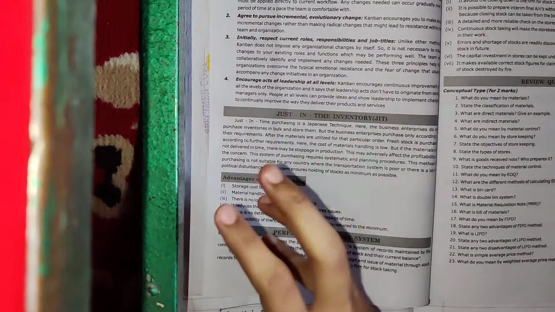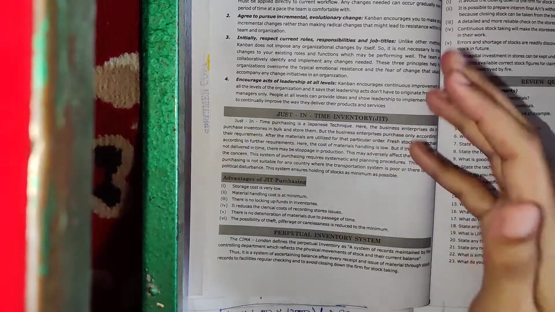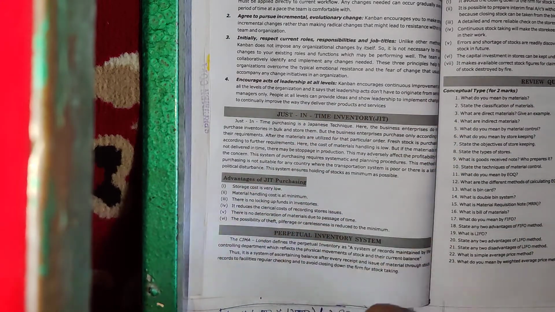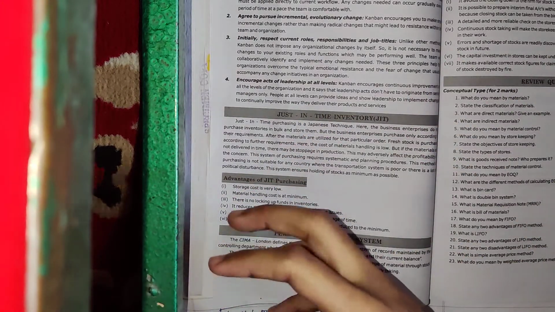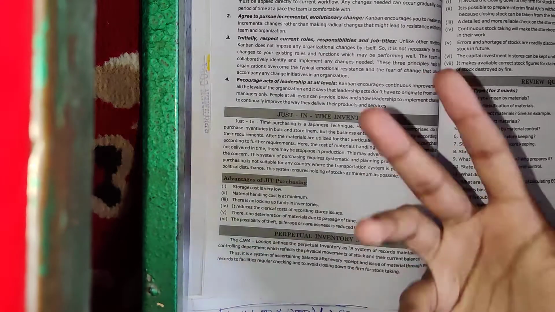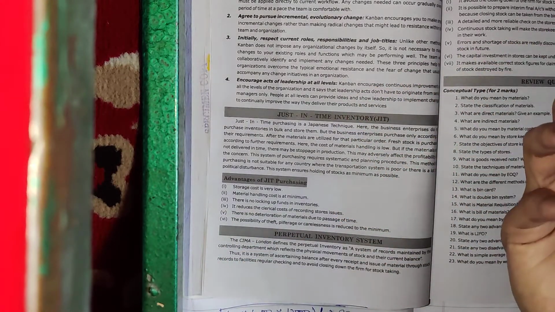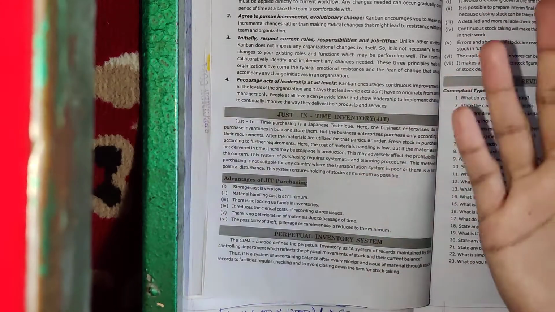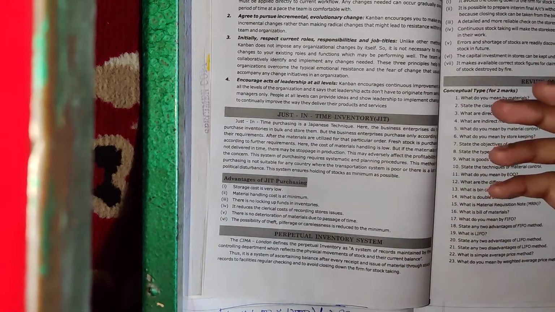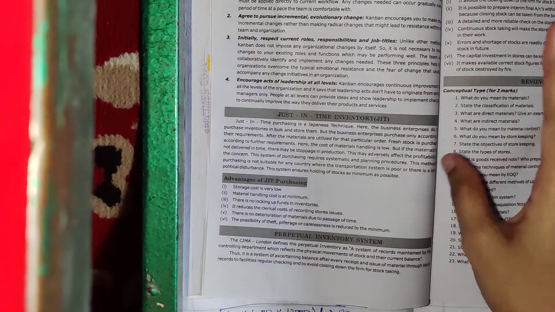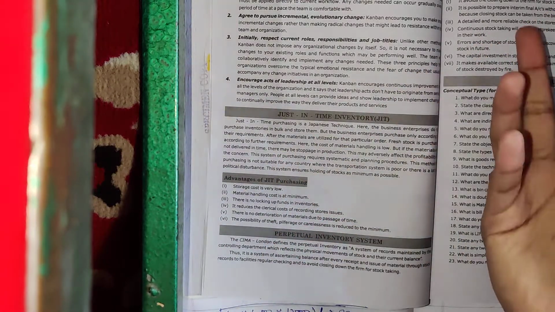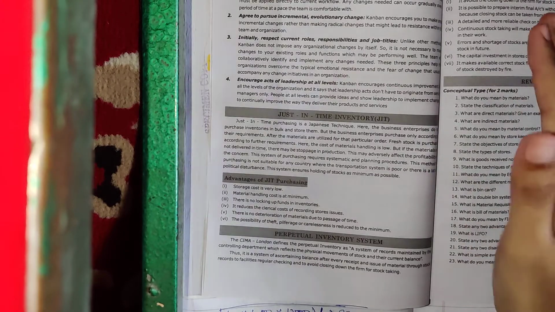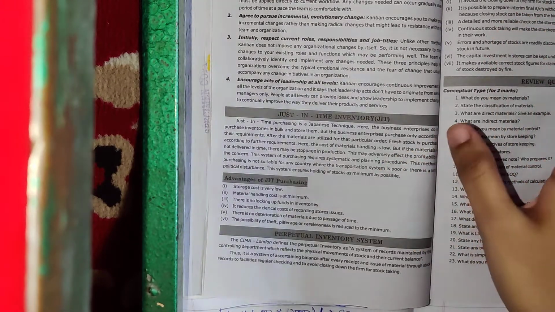Now, just-in-time is nothing but a Japanese technique, wherein business enterprises are purchasing inventories, raw materials in bulk, and they are storing them. They are not considering that wear and tear of inventory could happen, or that inventory could lead to any damage or anything as such. But they just purchase and stock it up. So basically fresh stock is purchased according to the further requirement. At one time only they are purchasing everything and keeping it based on their planning procedures.